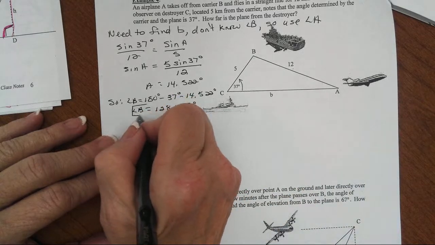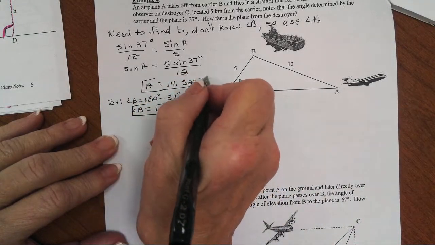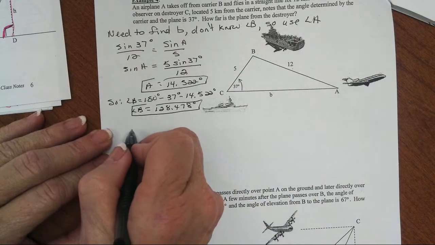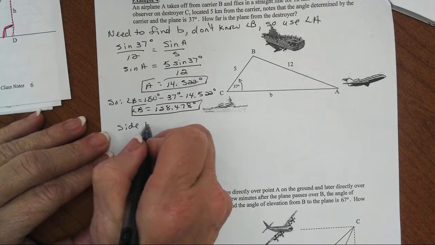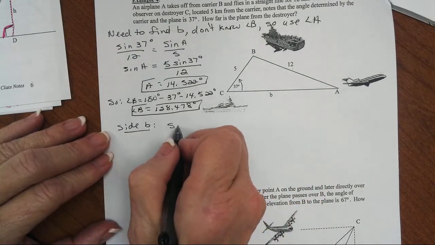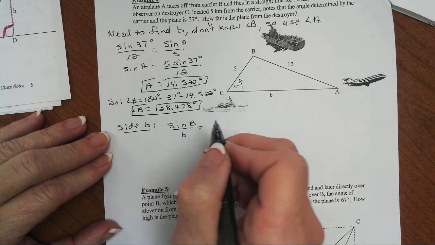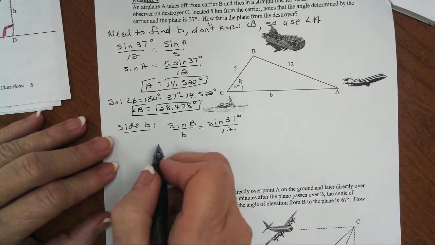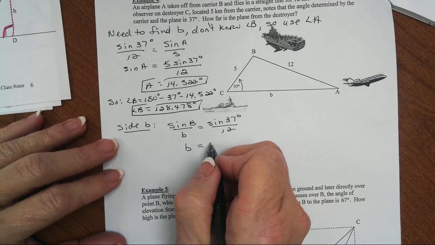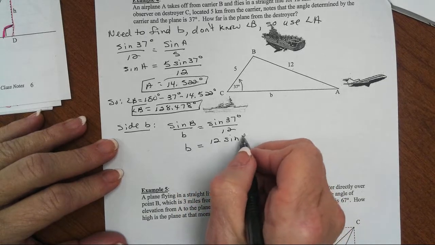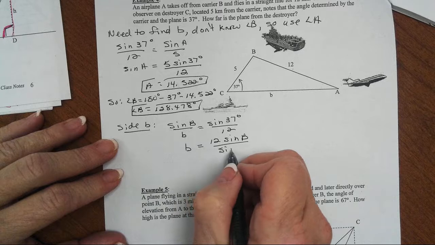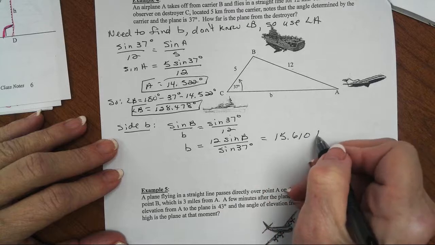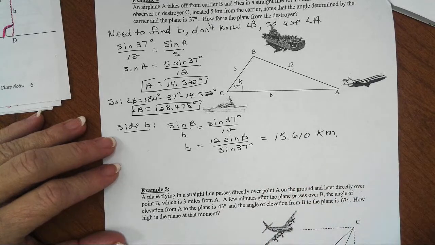Okay, so we've got that. We've got A. So all we need now, we've got enough information to find side B. So we're going to use law of sines, which is this is what we want, side B. Sine of angle B divided by side B is going to equal the sine of 37 degrees divided by 12. And so building that algorithm, it's 12 times the sine of B over the sine of 37 degrees. And you should get 15.610 kilometers.